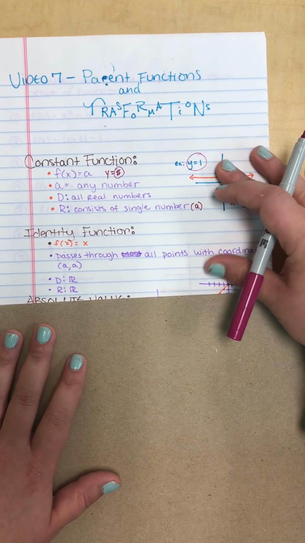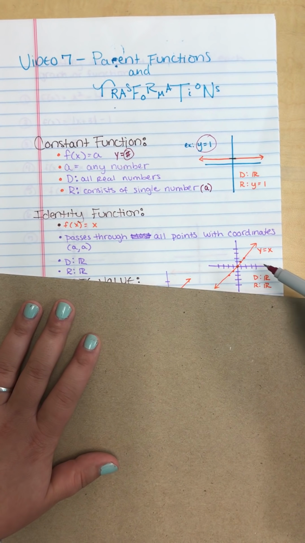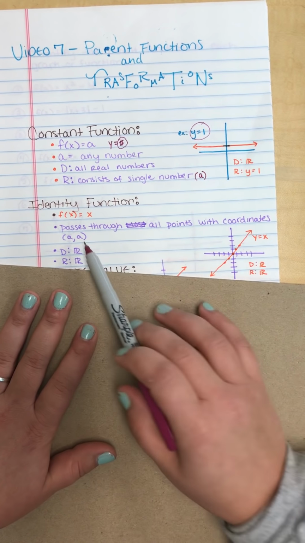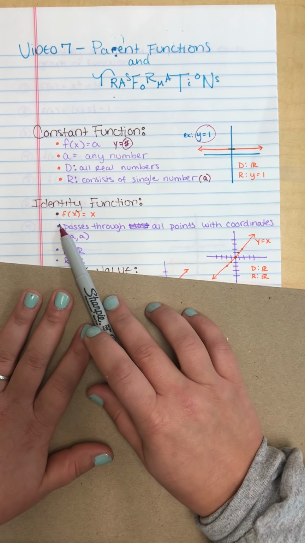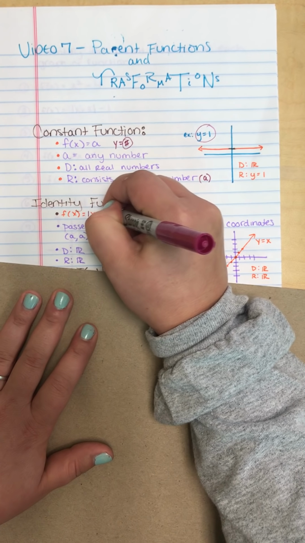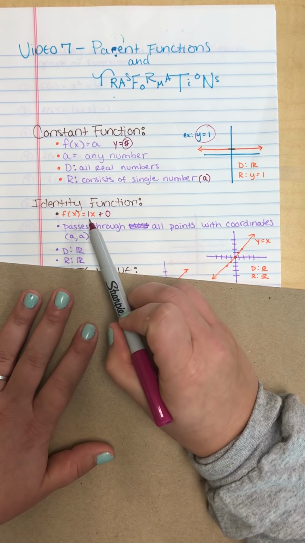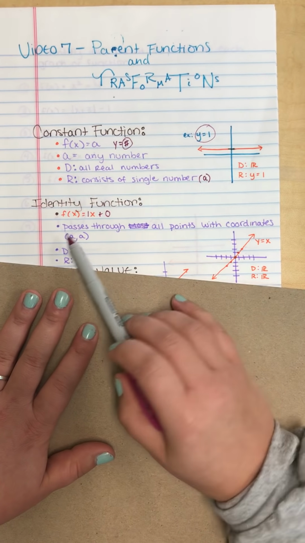Your next one is your identity function. This is what we typically think of as a linear pattern. So we've got f of x equals x, so your slope in this case would be 1, and then we would be adding 0. So that's your initial function. And we can always change the 1 and we can change the 0.